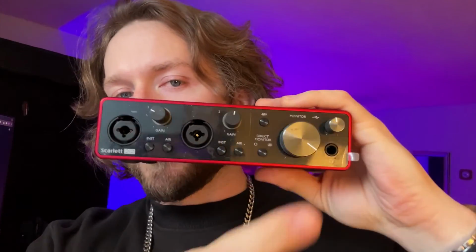Another way to minimize latency is actually to use direct monitoring. I don't know what kind of interface you have, but if you have a Scarlett 2i2, you can click your direct monitoring button right here, and that will actually bypass the monitoring of your computer, and you'll be able to monitor, as the name suggests, directly from the audio interface. So if your guitar is plugged in or your vocals are plugged in, instead of the signal going all the way through your computer and out through your speakers processed by the DAW, you can listen to it directly from the audio interface, before it goes into the computer for processing.